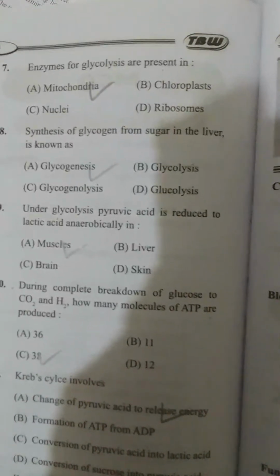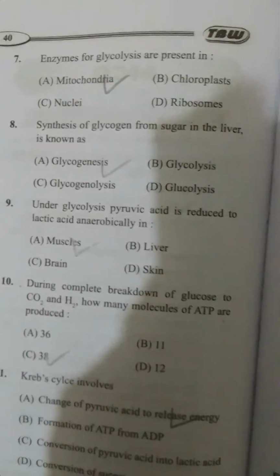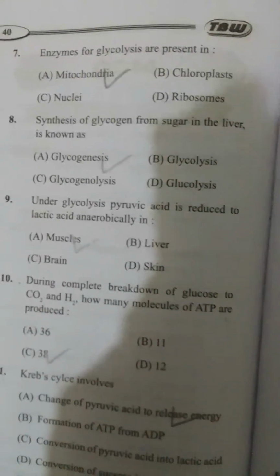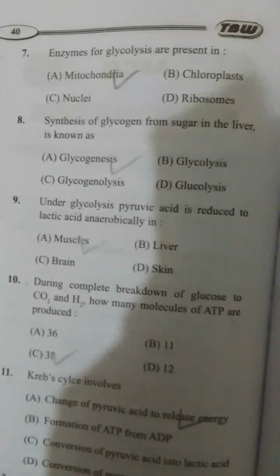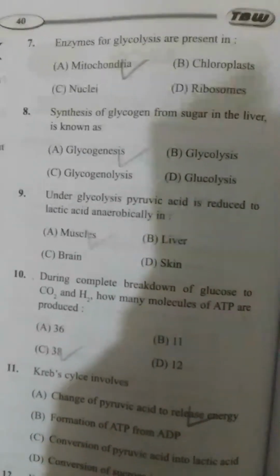Enzymes for glycolysis are present in mitochondria. Glycolysis present in mitochondria.